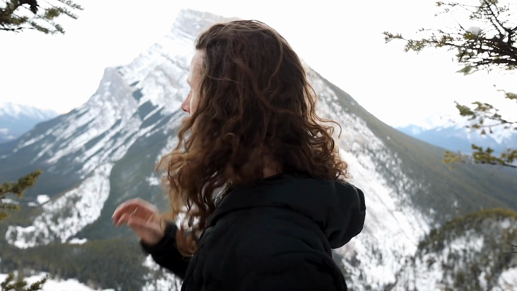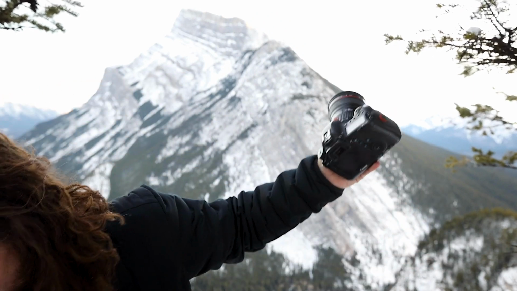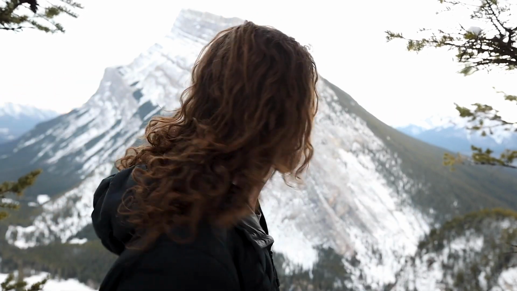There we go. Background's completely blurred out. This is focus sharp, 200th of a second, ISO 100.